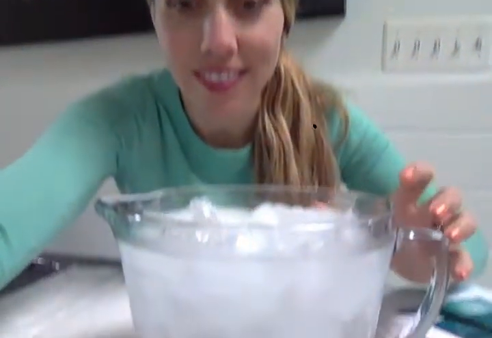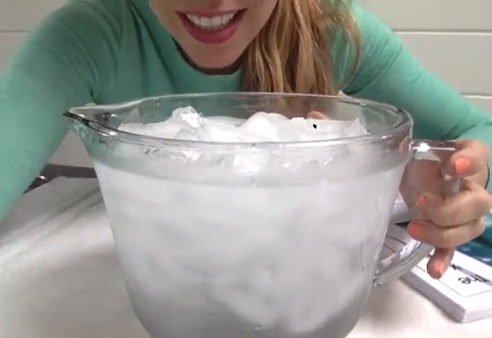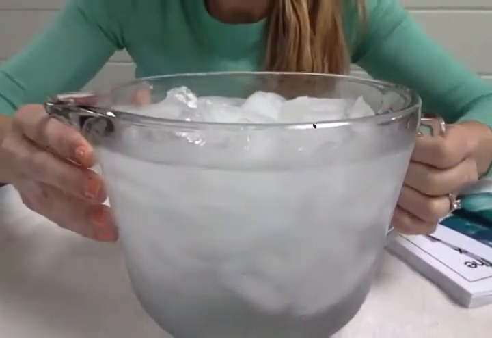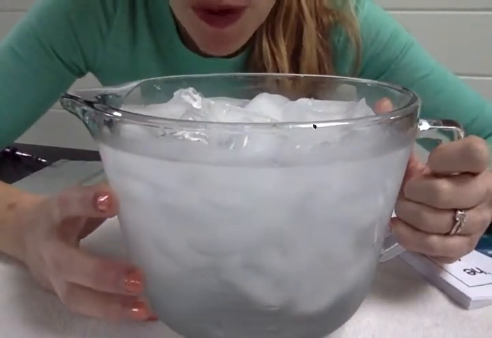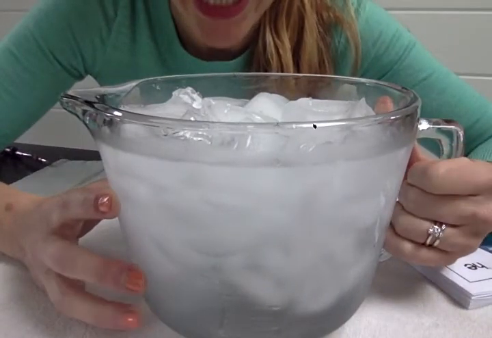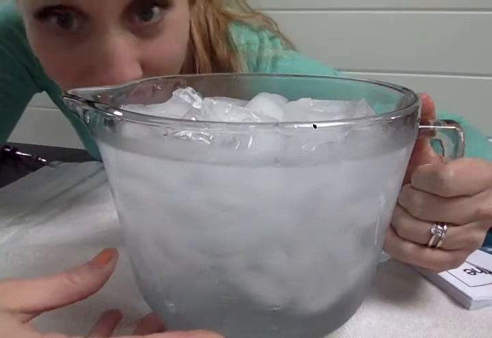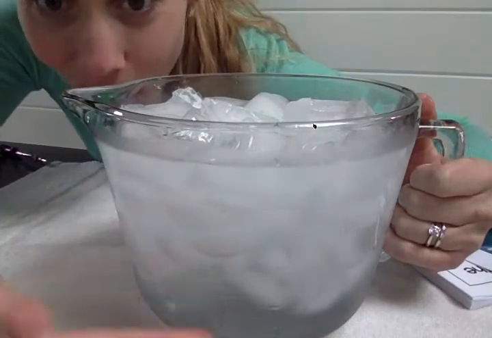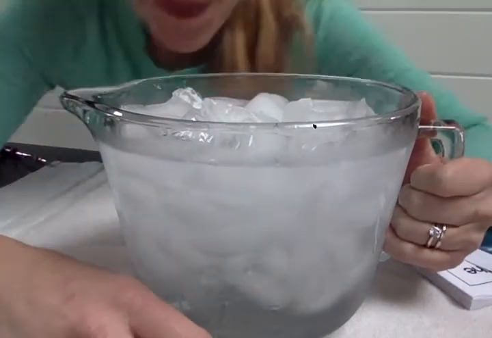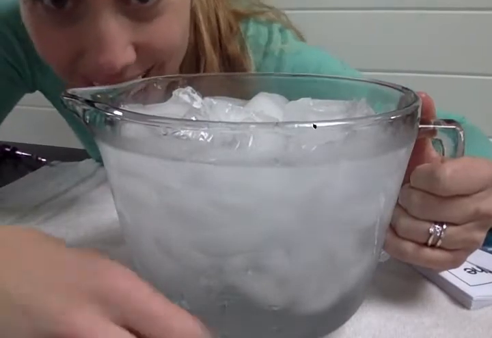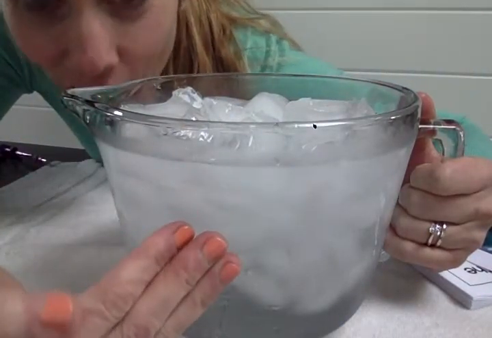Let me show you this bowl of water and zoom you in a little bit on it. I filled this glass bowl with as many ice cubes as I could, okay? Now, because of the way the ice cubes are looking right now, I want you to pretend that this is an iceberg in the Arctic.